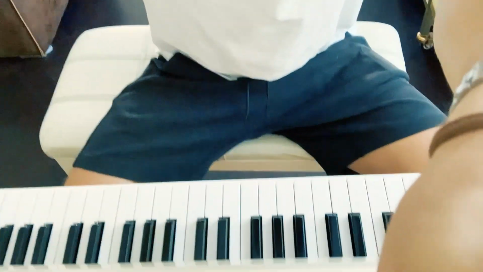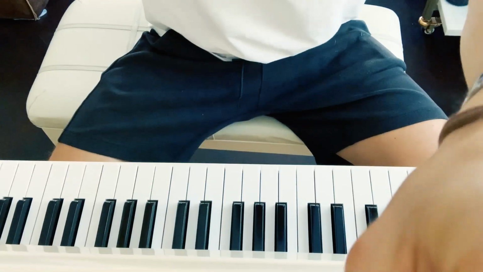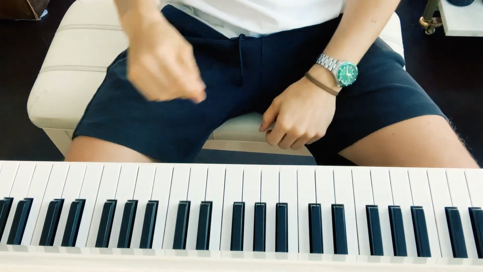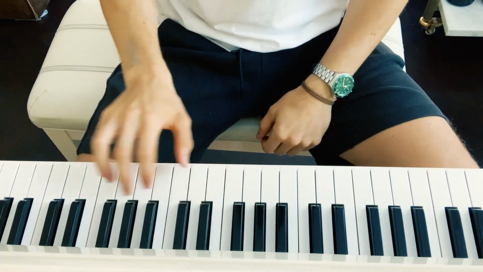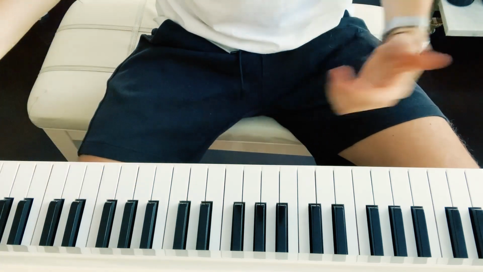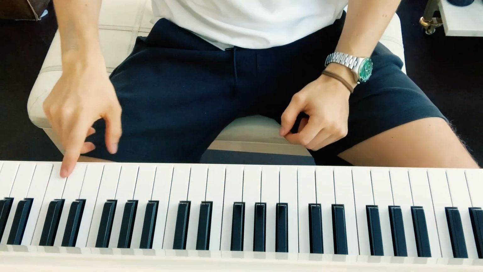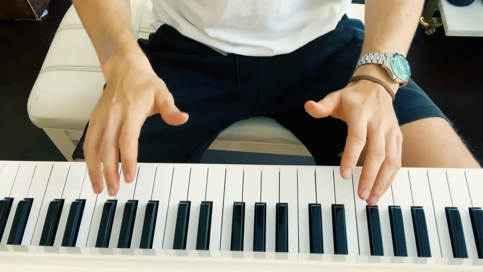So let me point you down to my piano and show you what I mean. When it comes to melody, let's just take something completely random, something like that. With that melody, you have a multitude of options in terms of chords.